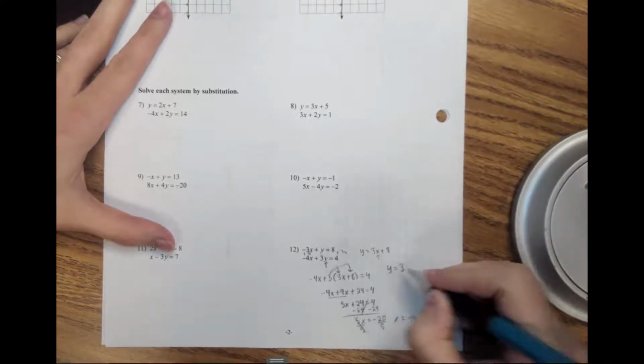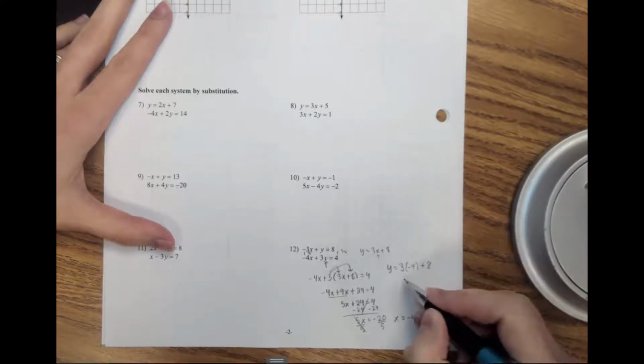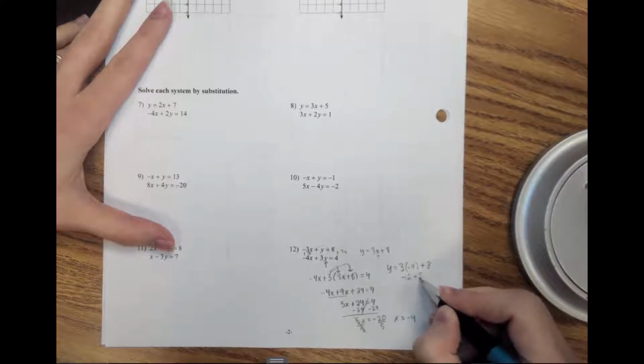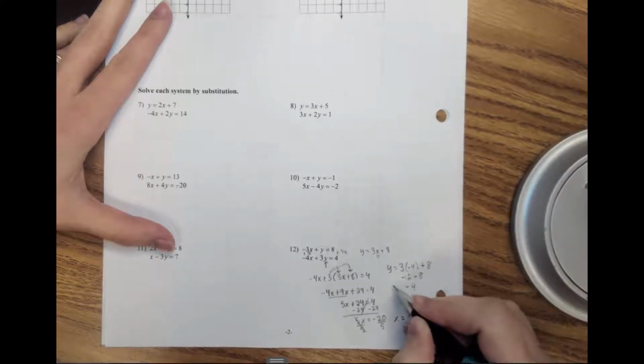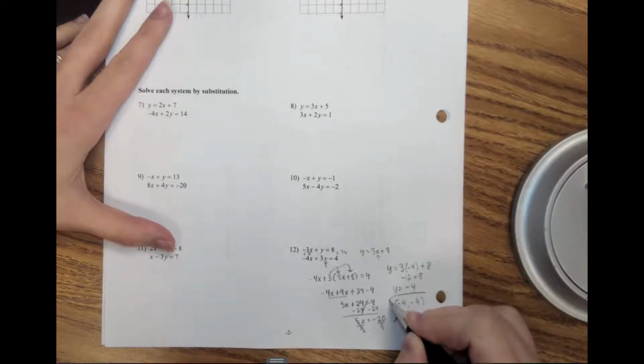So y equals 3 times negative 4 plus 8. Multiply first, so negative 12 plus 8, which is negative 4. So my answer is negative 4 comma negative 4.